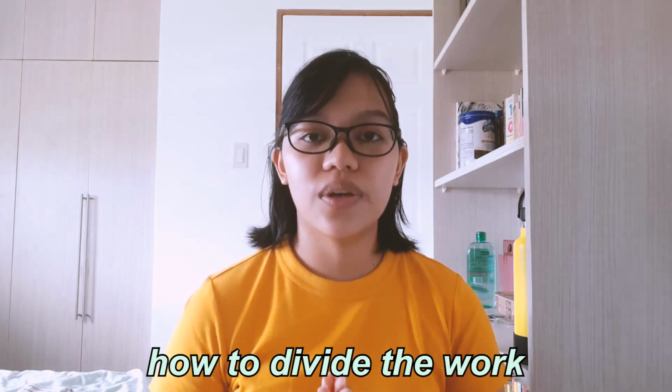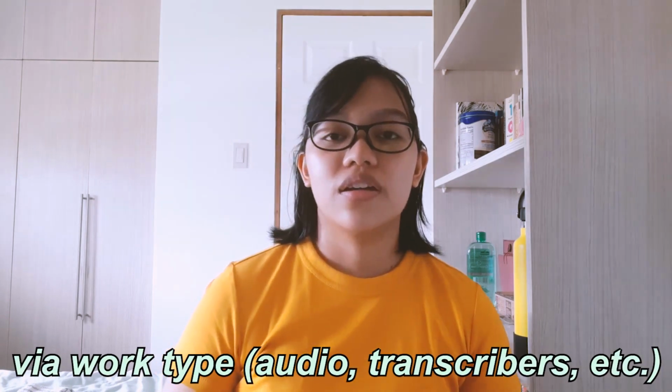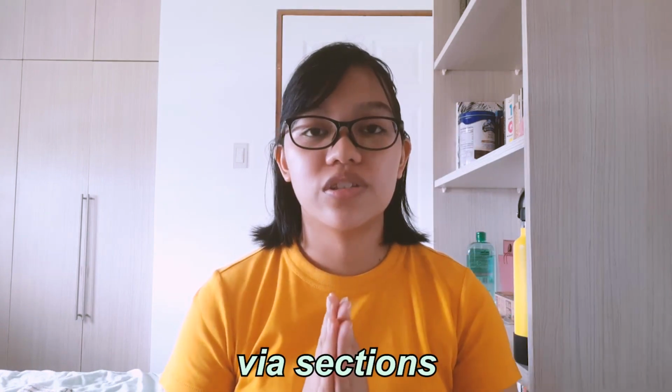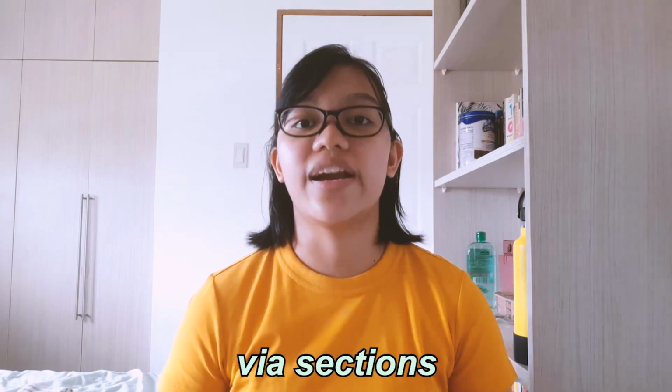But for other TGs, they can have different systems. This is the part where you just have to figure out what works for your trans group. So there are different ways to delegate the work. One way is work type. For example, somebody will be the audio recorder, somebody will be taking notes during the lecture. You can even divide that task into several people taking notes of different parts of the lecture. And there can also be somebody in charge of the photos, and somebody in charge of formatting and checking, etc. You can also divide the work according to sections, like how we do it.